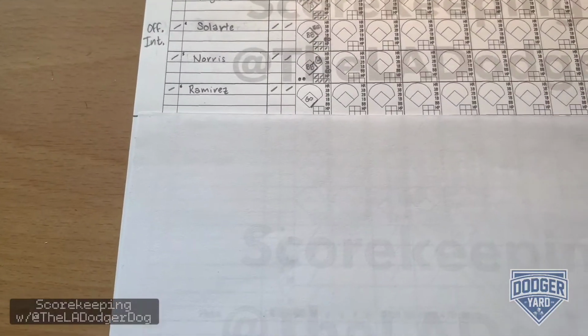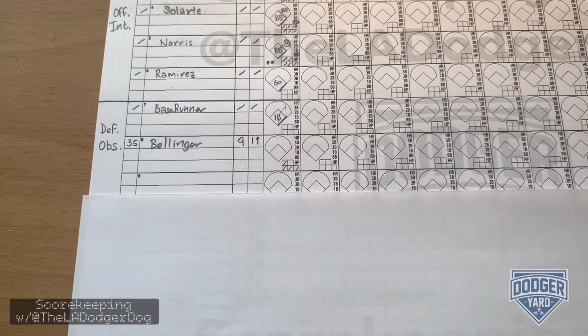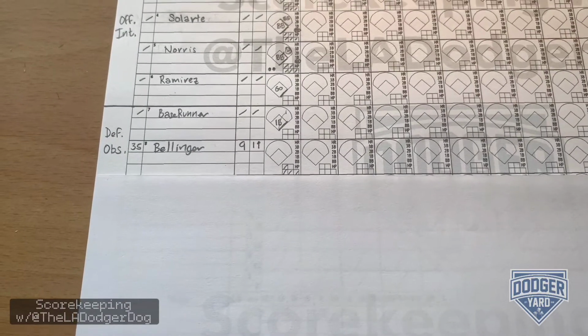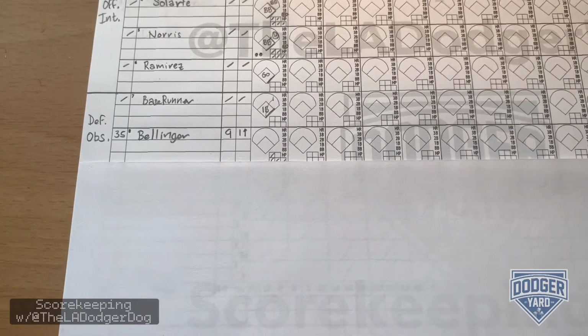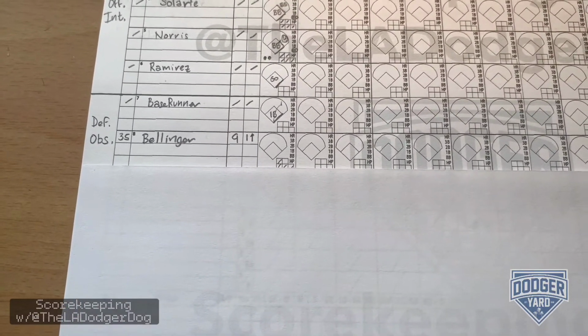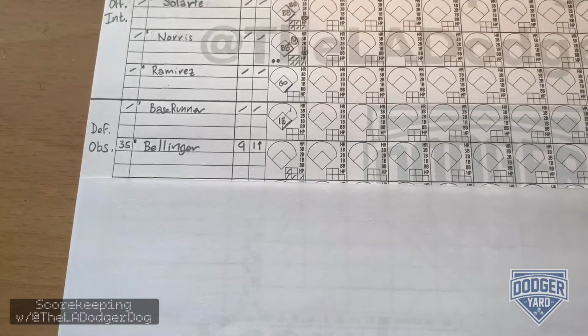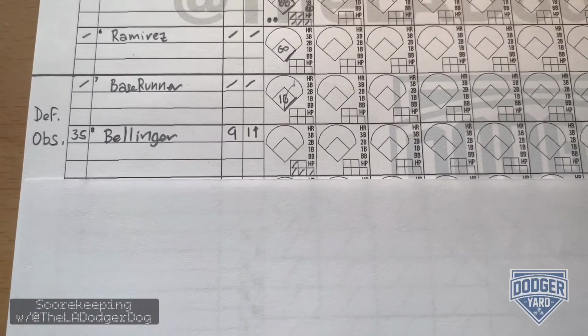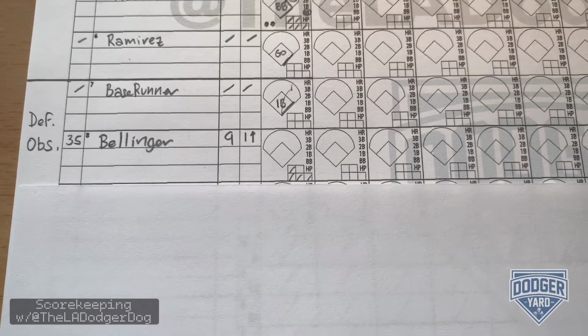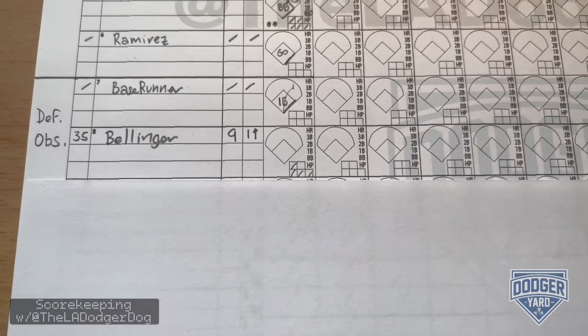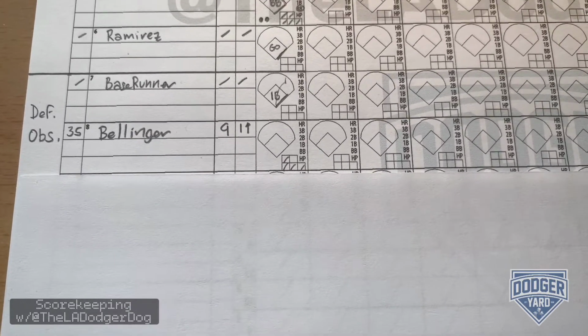The next thing we're going to talk about is defensive obstruction. Defensive obstruction happens when the defense impedes the running path of the base runner or the batter runner, essentially. In this case, the Dodgers are playing against the Boston Red Sox. Bellinger's up to bat. Let's take a look at the clip right here.